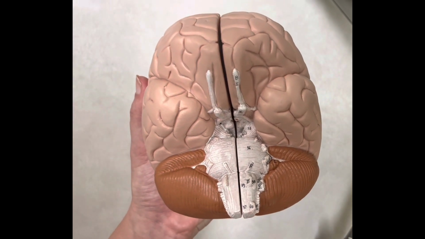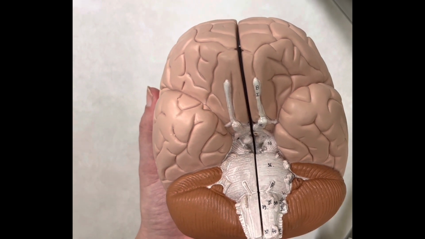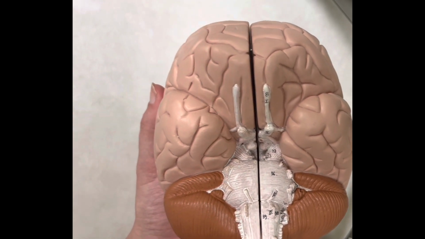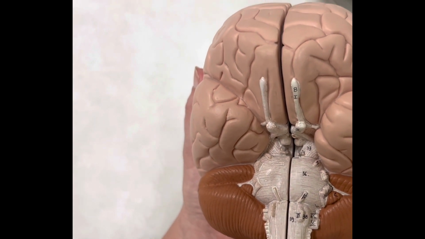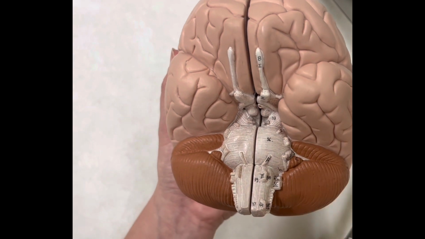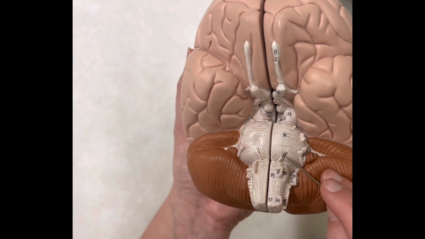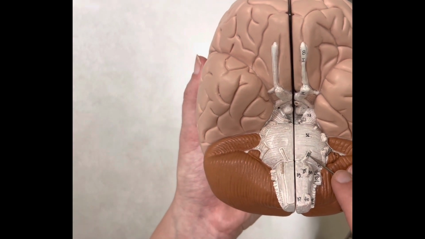Then we have our vestibular, or actually, that's number 8. We're going to go to our abducens nerve, which is cranial nerve number 6, and it's actually not the next nerve on here. So far we've been following this line down, but cranial nerve number 6 is actually this one right here. All right, this is your abducens nerve.